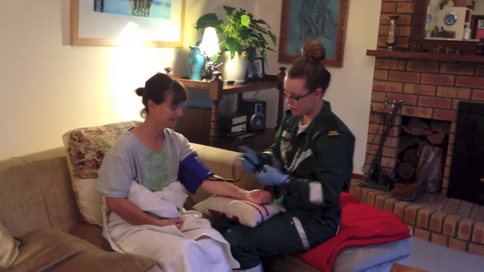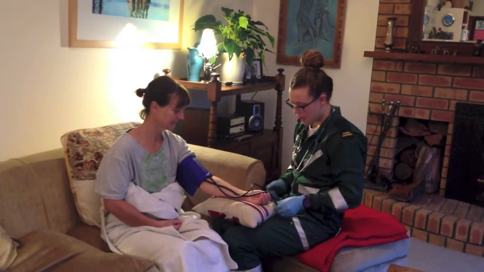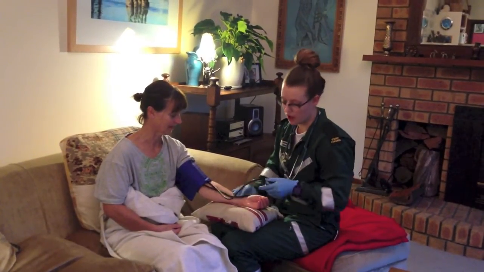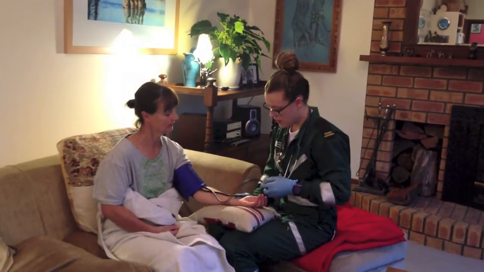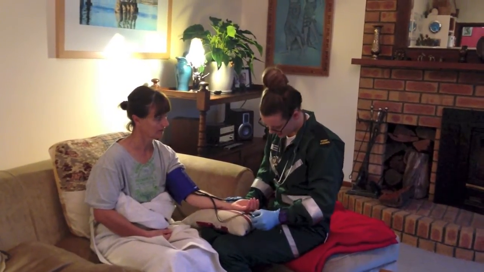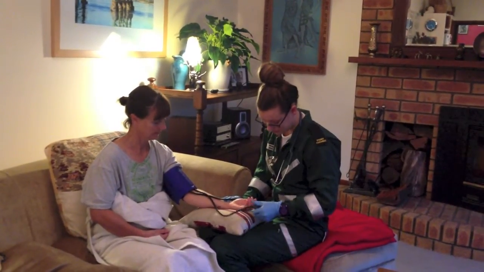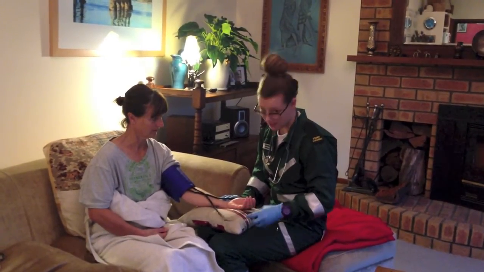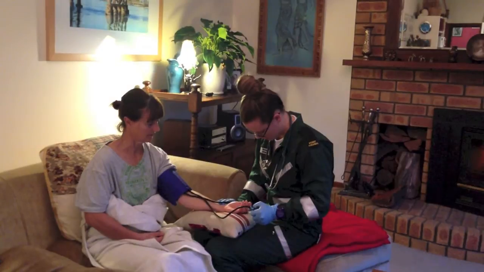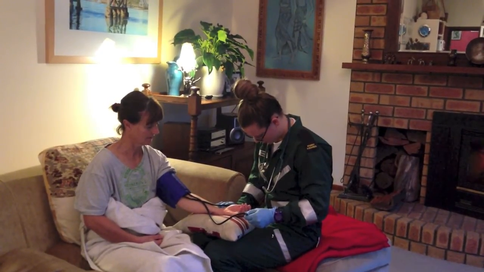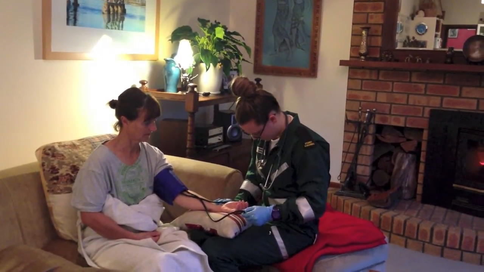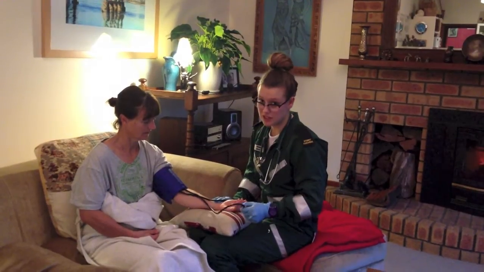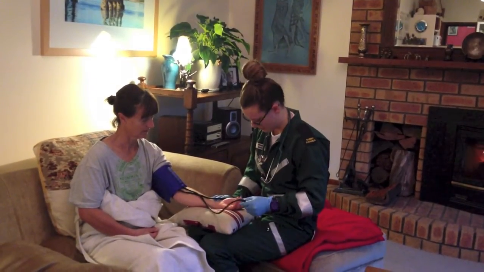Okay. So now I'm going to find Mrs. Jones's radial pulse and pump the cuff up until a point when I can't actually feel it anymore. Then I'm going to pump it up about 20 past this and slowly let it out until I can feel it again. When I start to feel this pulse again, that's her systolic reading. So Mrs. Jones has got a systolic reading of 110 at the moment.